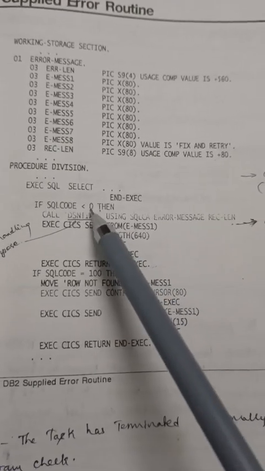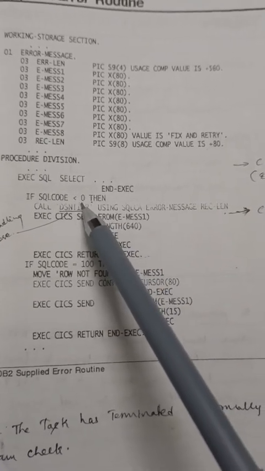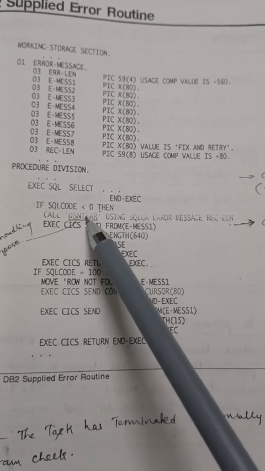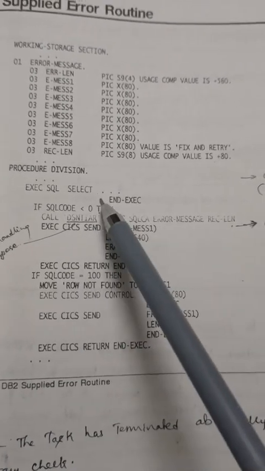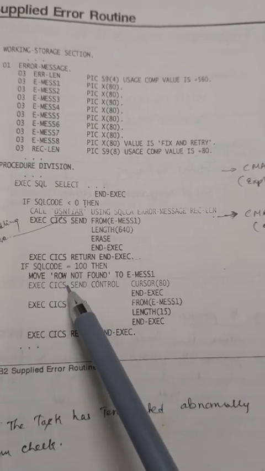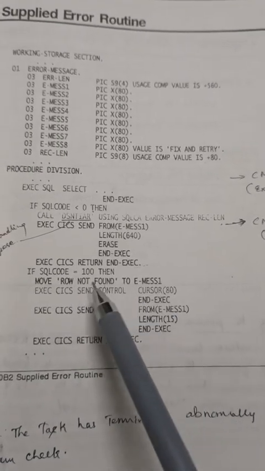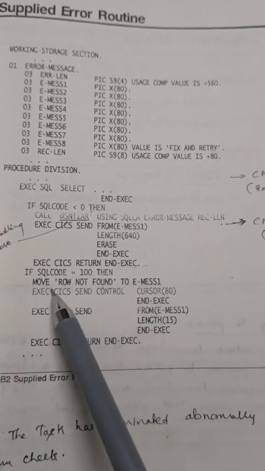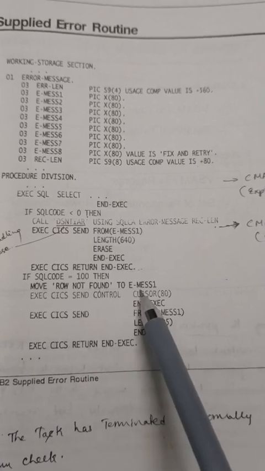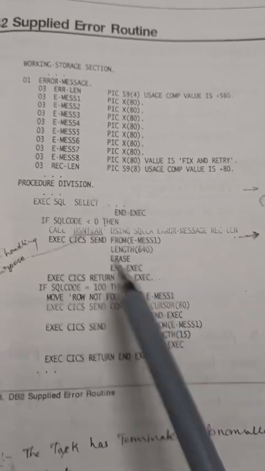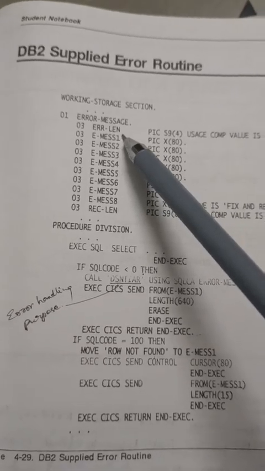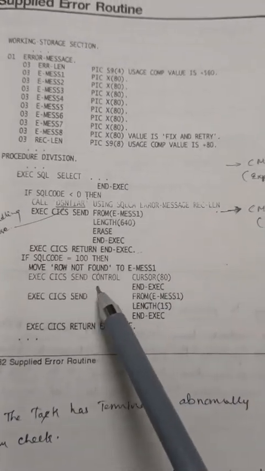Whenever the SQL code is less than 0, they are getting an error, an SQL error. Similarly, they are checking if the previous statement is 100, what error they are going to send to the screen. Move the 'row not found' error to E-MESSAGE-1. Here they are hardcoding and moving this value to E-MESSAGE-1. What is E-MESSAGE-1? This is the text they are using.